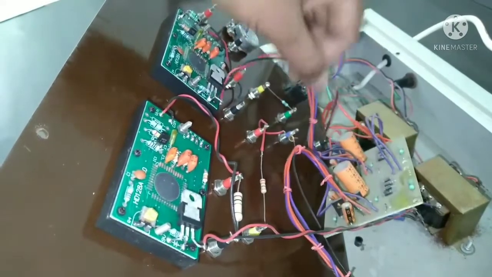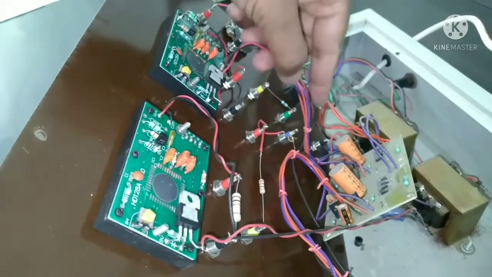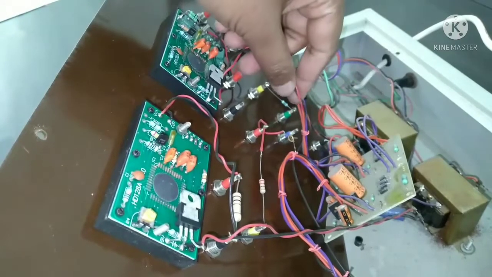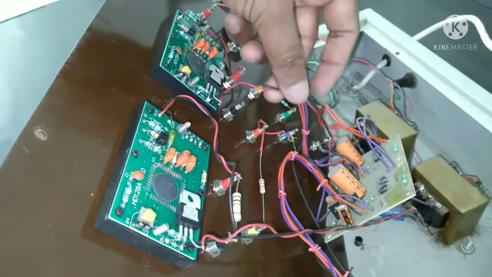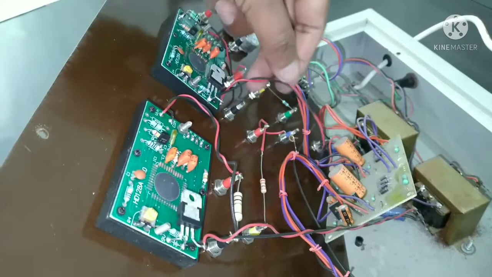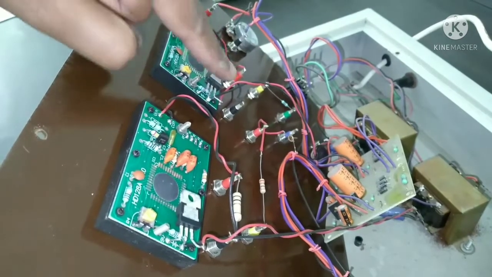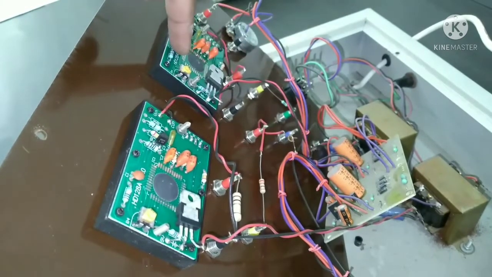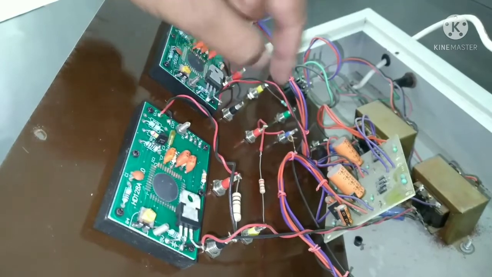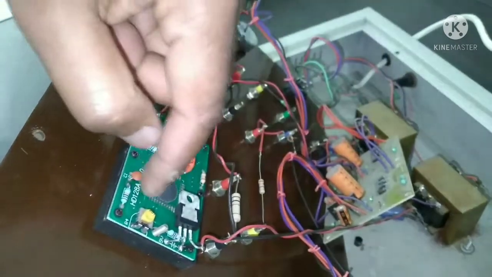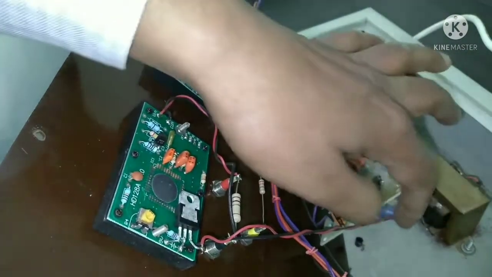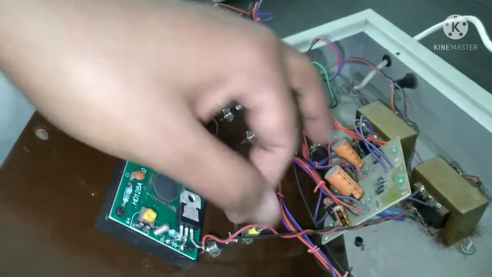Okay, so now you can see from this transformer these two wires are coming. This is used to operate this voltmeter, and for this one you can see it is coming from this transformer.